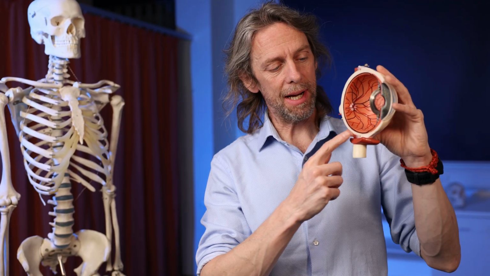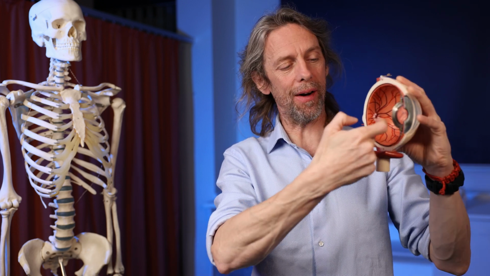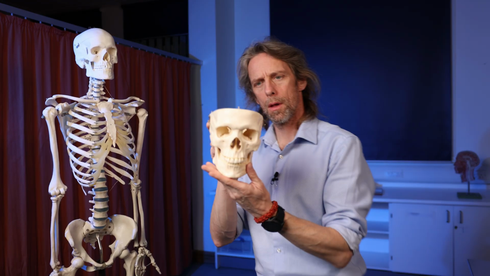So in terms of the sensory limb then, light falls onto the retina, and it's probably the rods that are involved in this pupillary dark response, and certainly the intrinsically photosensitive retinal ganglion cells, which are responding to the intensity of light entering the eye and sending that information through the optic nerve. So the optic nerve, cranial nerve 2, is the afferent limb.